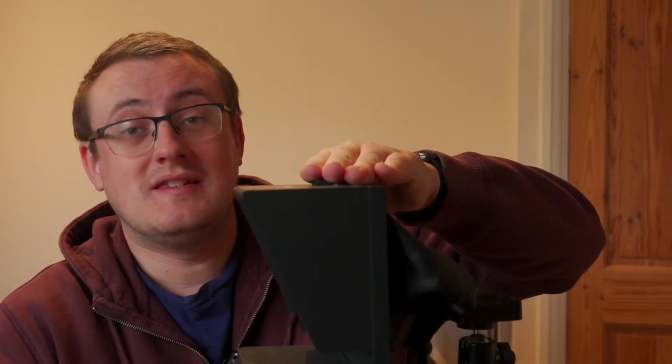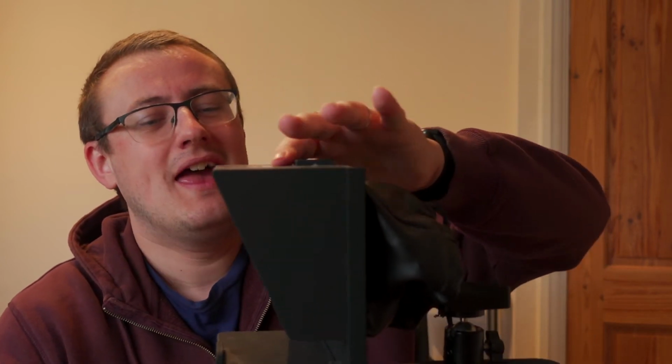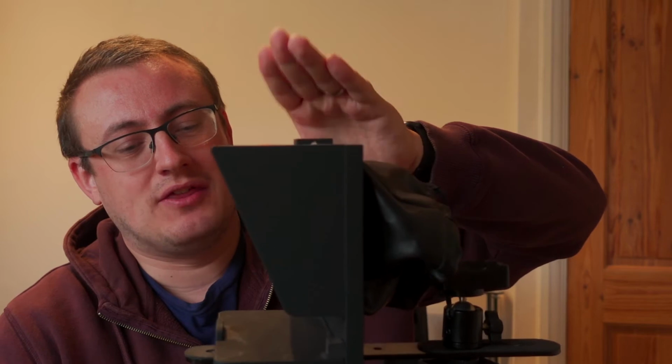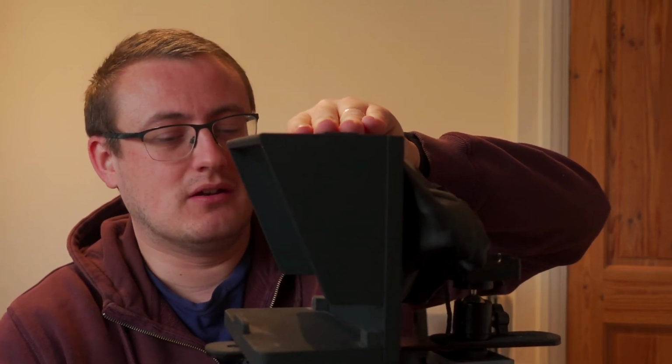It was £60 from Amazon. I think it came from China, but really good quality. You'd think something that cheap really would be quite expensive. Historically, teleprompters have been like £200–300, if not more. But this one was £50. I think nowadays it's £60 by the look of it.